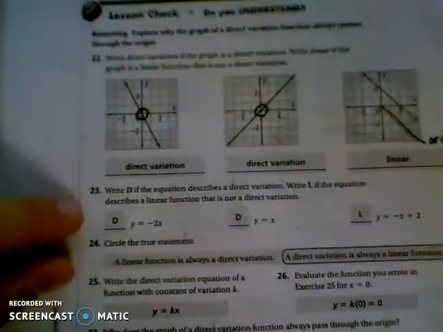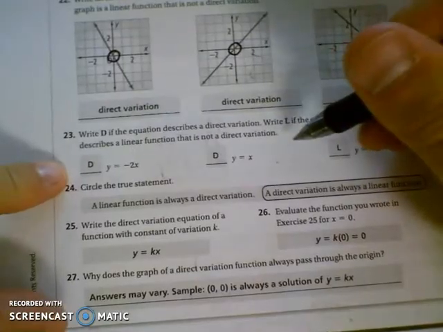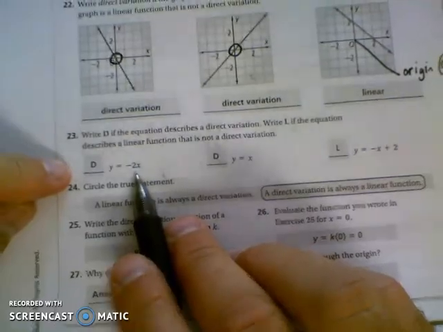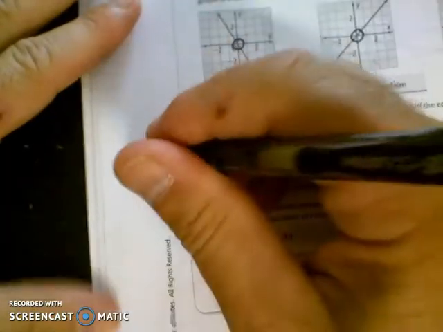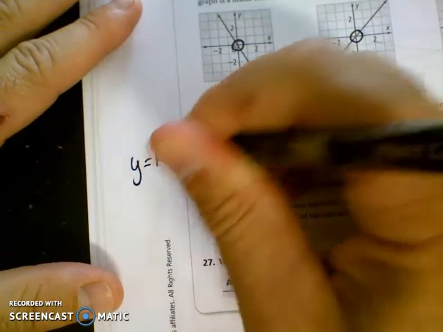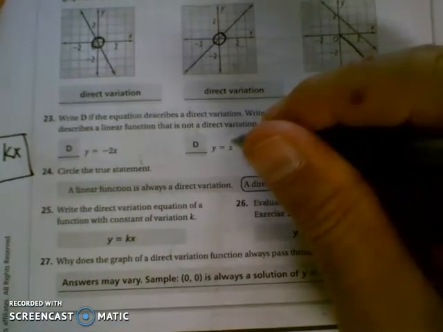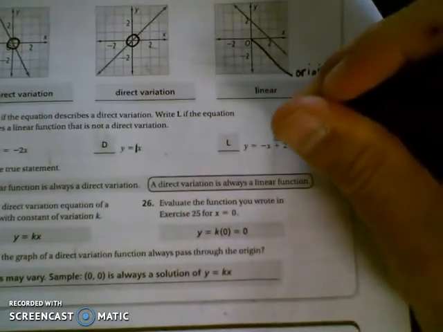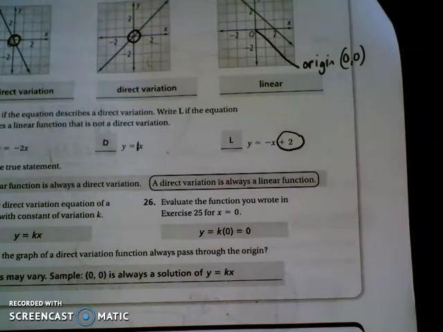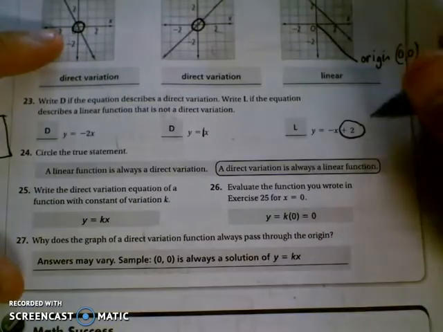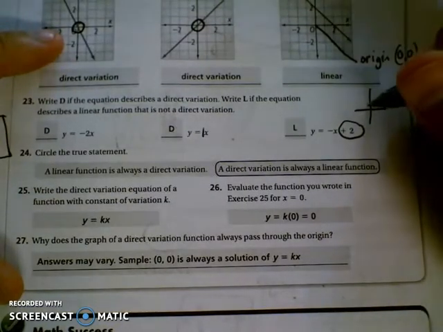Number 23, write D if the equation describes a direct variation, write L if the equation describes a linear function but not a direct variation. So again, it has to be just like our function here, y equals kx. So the first one looks like that, so we would say direct variation. The second one looks like that, because remember the k could be a 1. And the third one has this other thing, it looks like a +2. Well, this doesn't look like the same formula. So we're saying this is linear, because this is the y-intercept. The y-intercept is not through the origin, it's going to be 2 up.